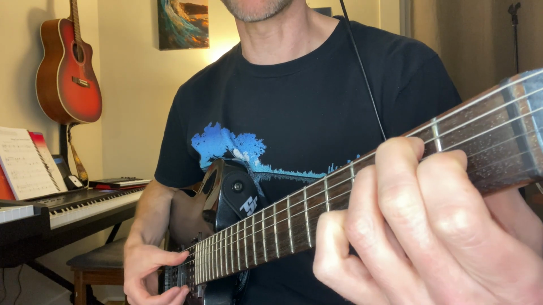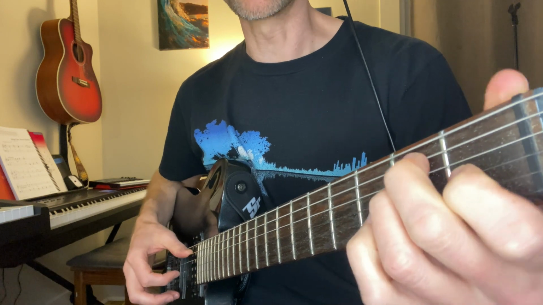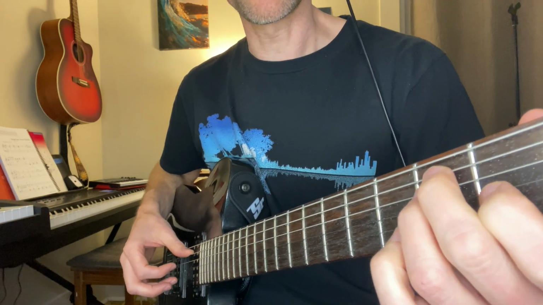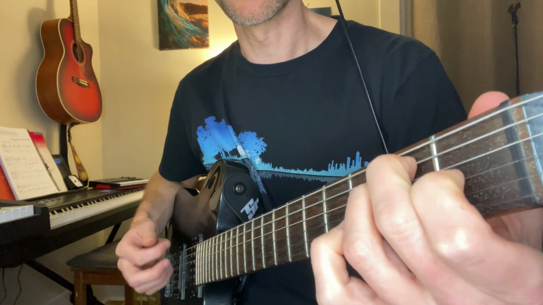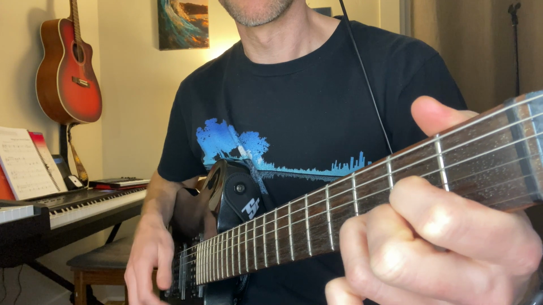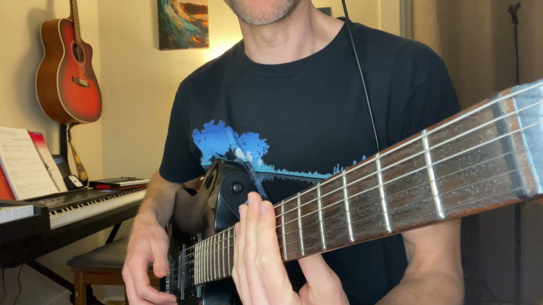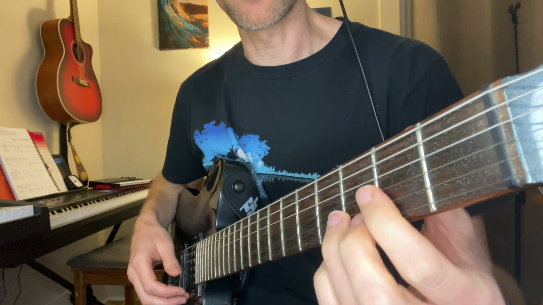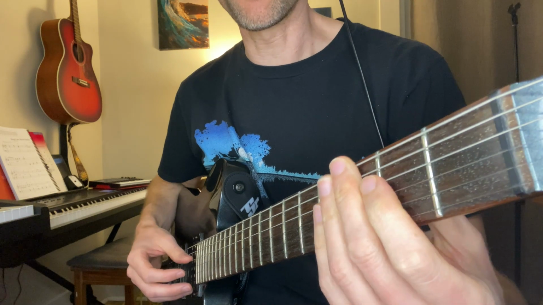And then jump to E, but I'm going to pluck the B note first. So it's basically an E over B. You'll notice this is the 4 and the 5 chord to the chord A. And you'll feel that resolve.